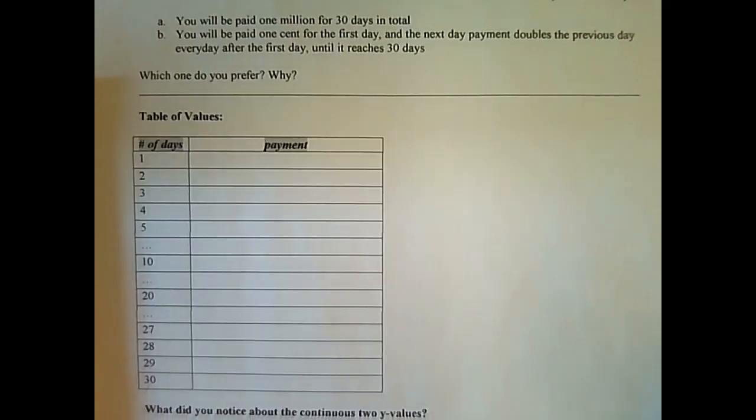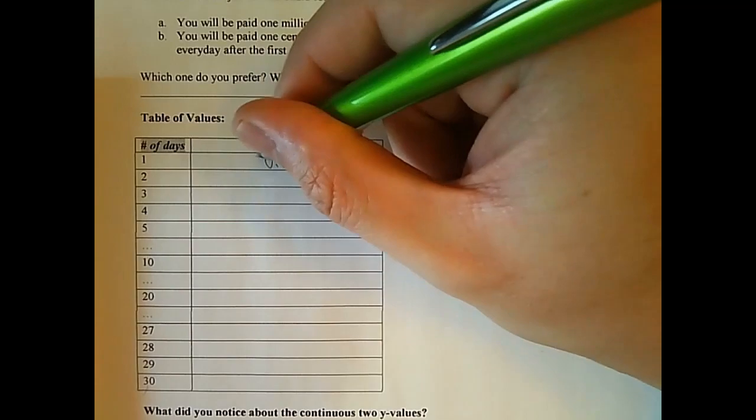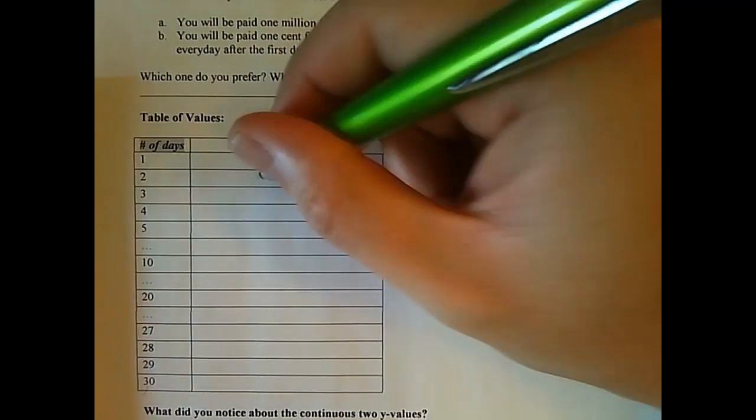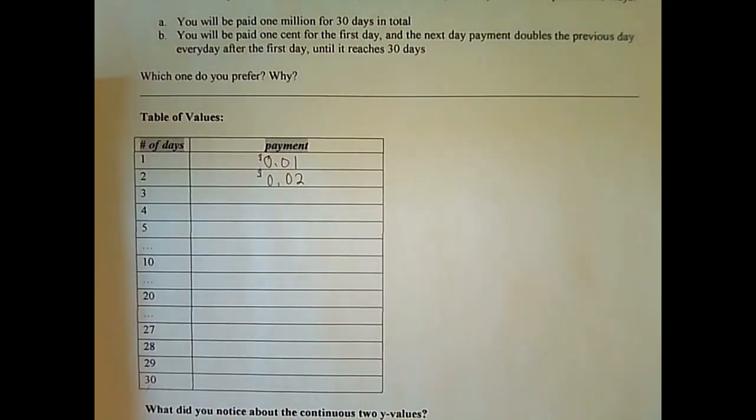So we can start with $0.01, and then that would be doubled, 2 cents, and then so on. So why don't you fill in the table, and then we'll compare answers after.